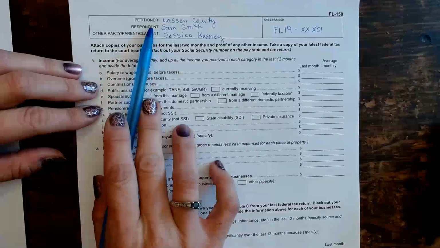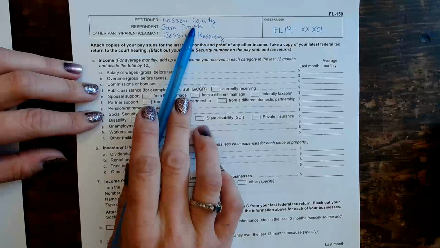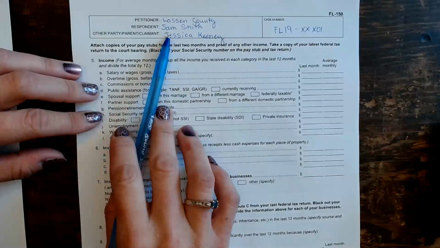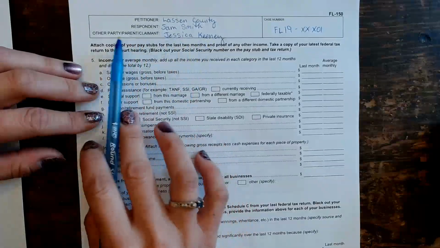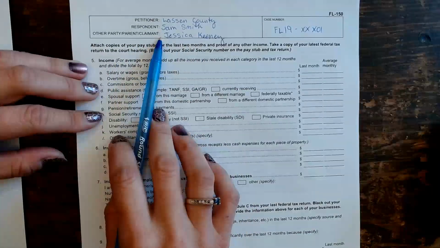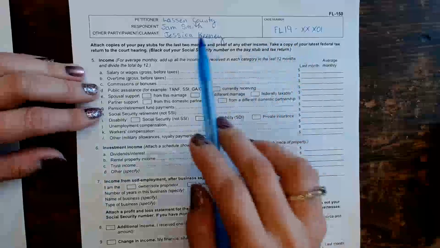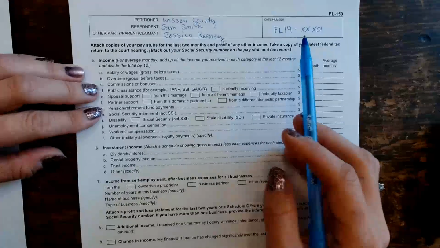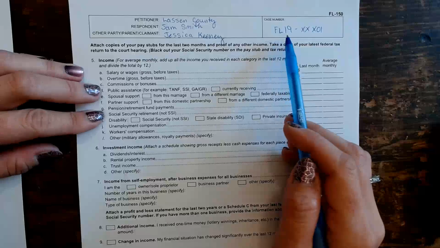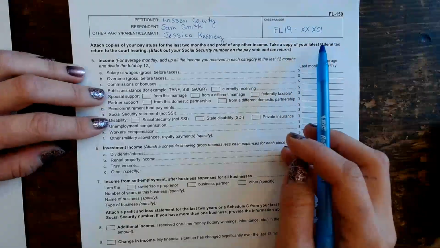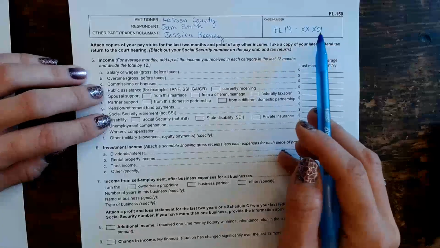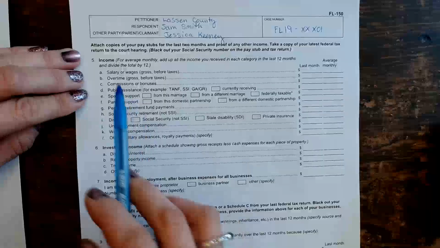So in this fictitious case, Lassen County is the petitioner. They open the case. Sam Smith is the respondent. Jessica Keeney is the other party. Again, this is a fictitious case despite the fact that there are some real names in here. Case number is FL19 dash, and then there will be several other numbers. You need to fill out the correct information for your case.